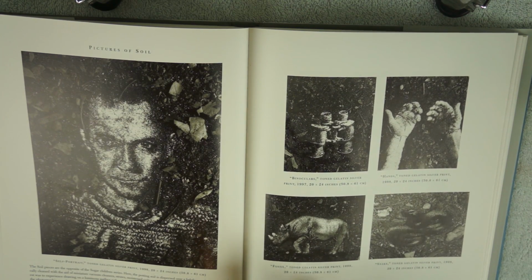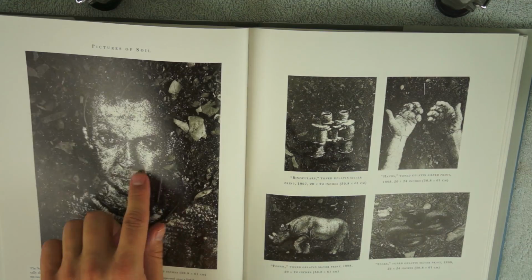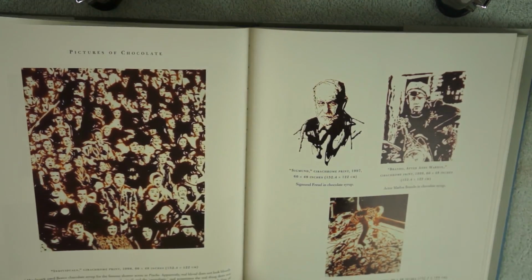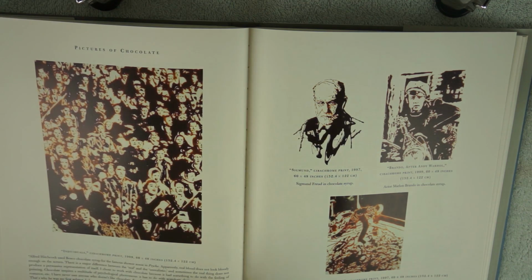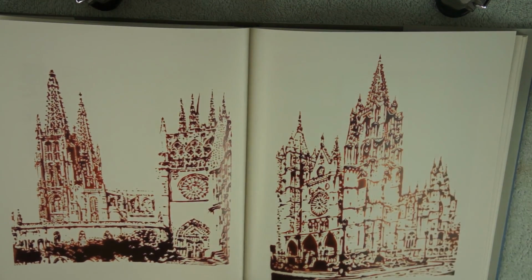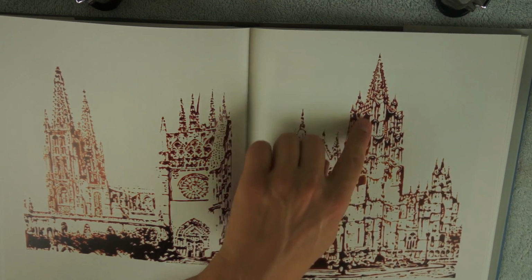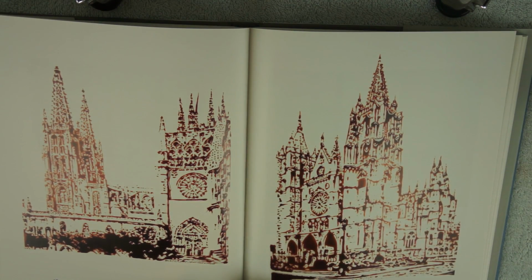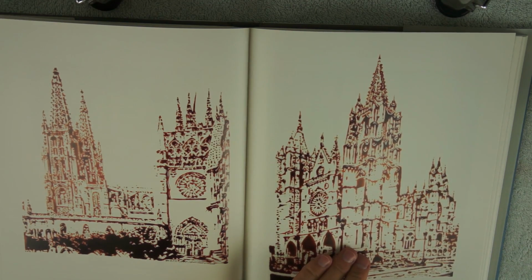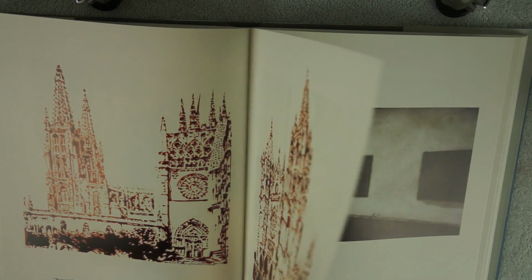I guess this is just dirt that's been moved to provide the halftone shapes. It looks almost like it's made out of drips of chocolate or coffee or some dark liquid like that. That's pretty neat.